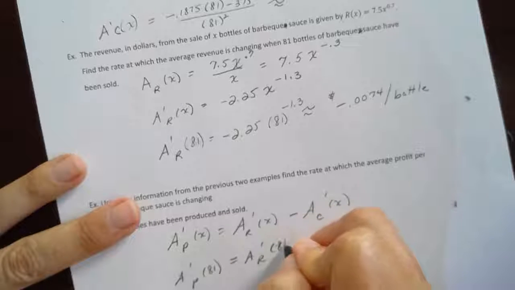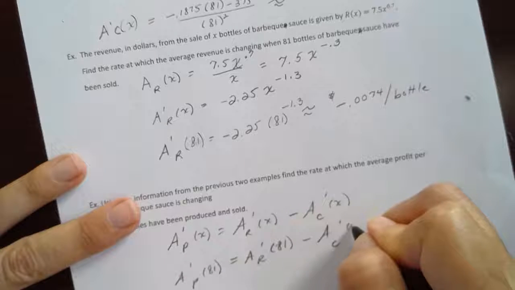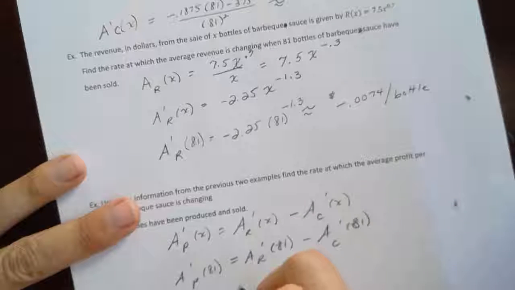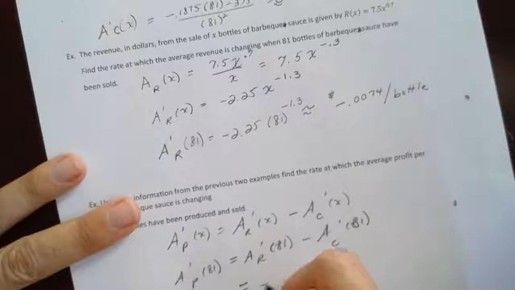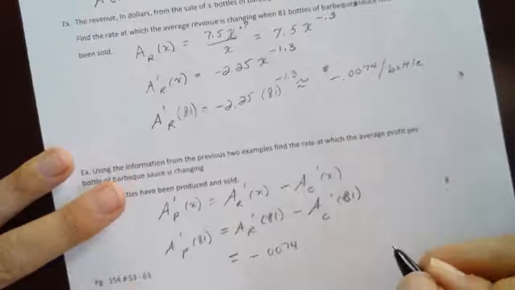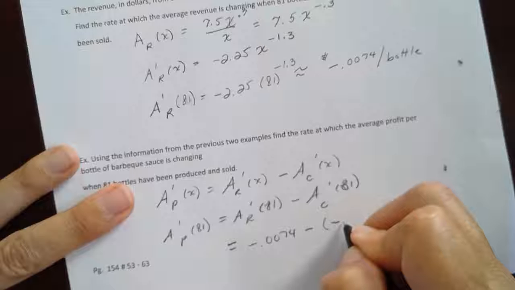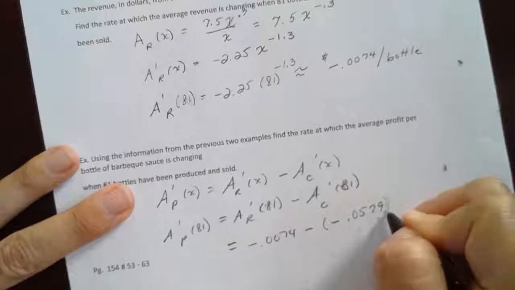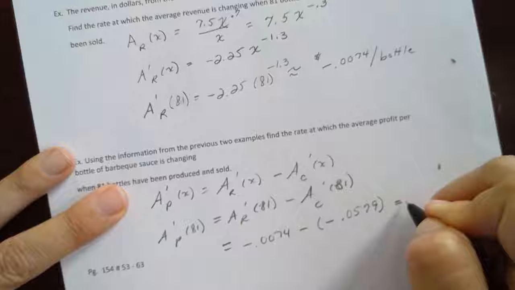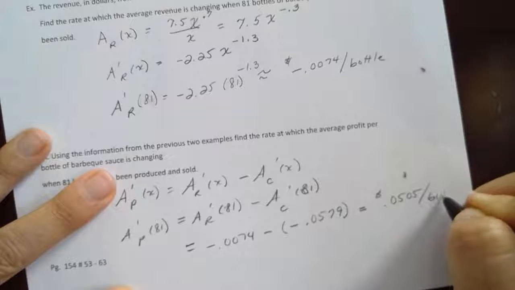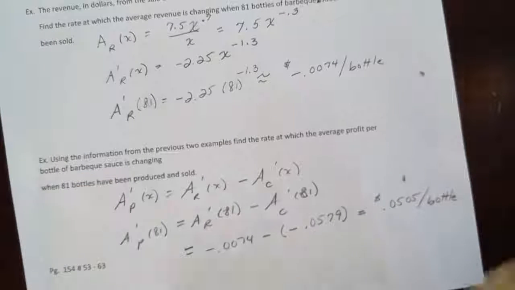the average revenue at 81 minus the average cost at 81 will be equal to negative 0.0074 minus negative 0.0579, which is dollars per bottle. So at 81 bottles, our cost is going down faster than our revenue is going down. Therefore, our profit's actually increasing by nearly a nickel a bottle.